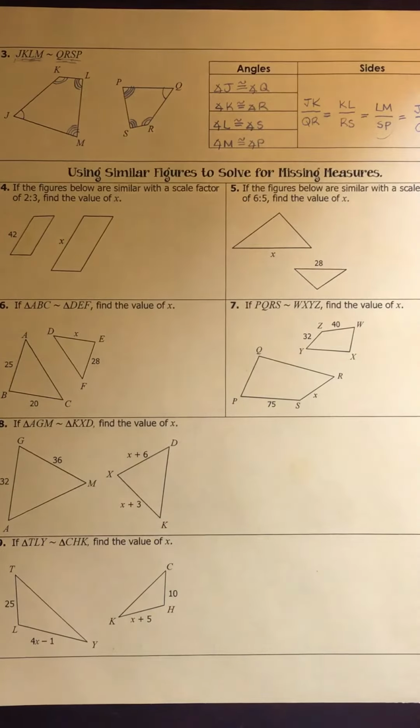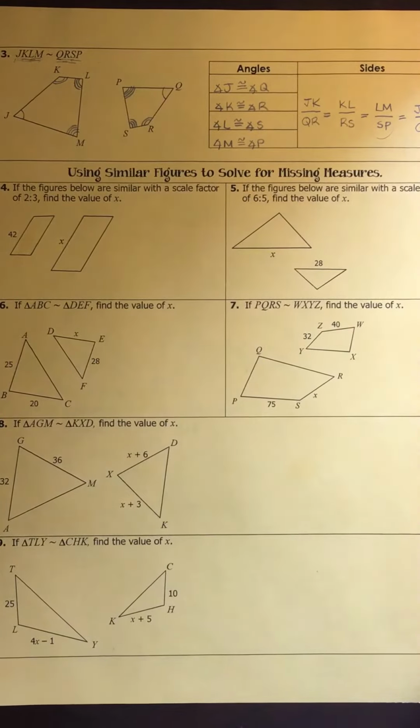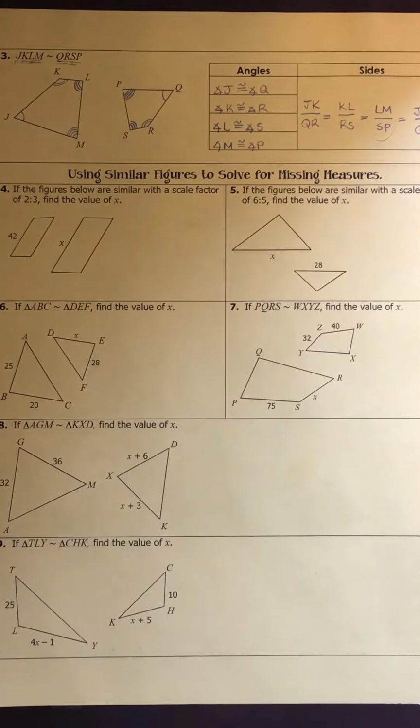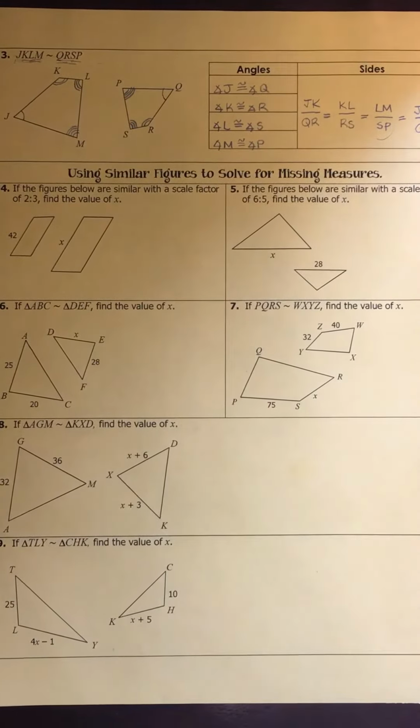All right, so now that we've talked about what it means to be a similar figure, let's go ahead and look at some sample problems where we use similar figures to solve for missing measures within our similar figures. So we're going to be using ratios and setting up proportions in order to solve for these various variables.